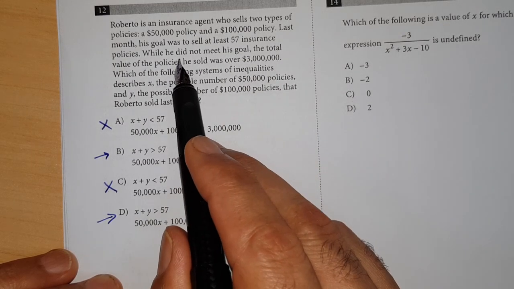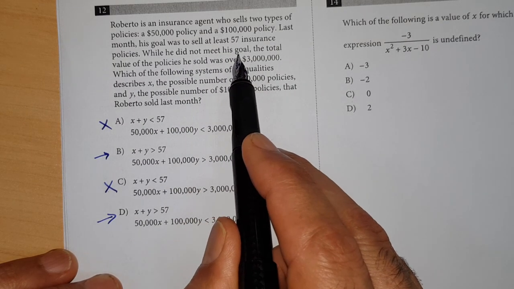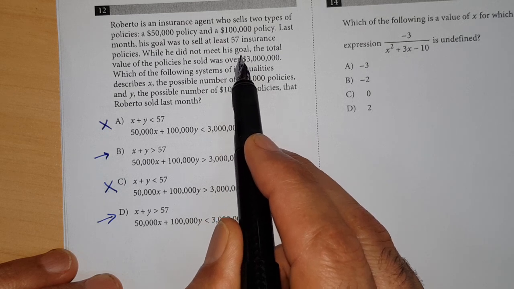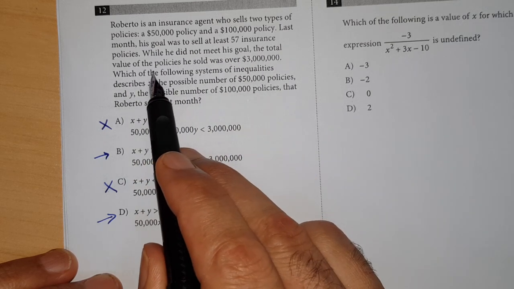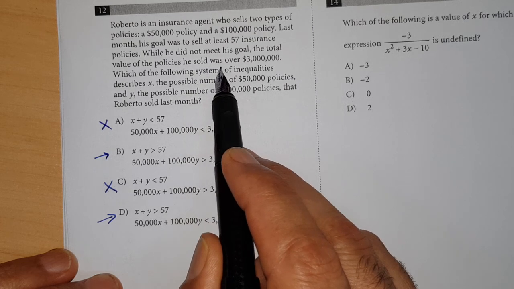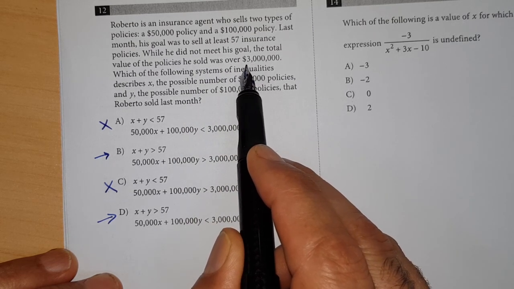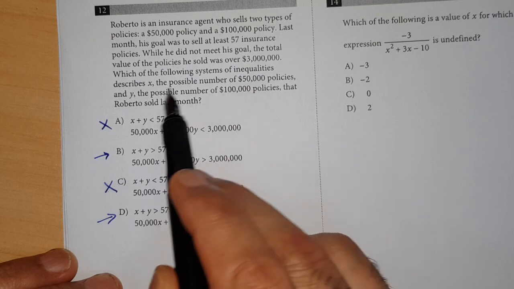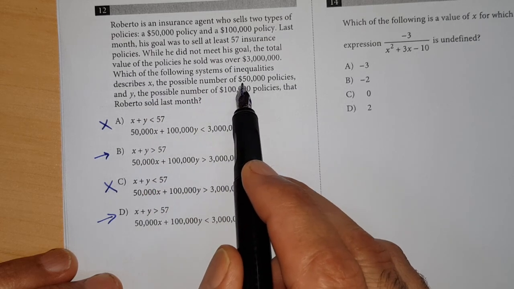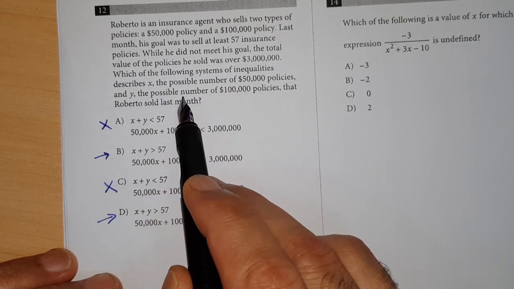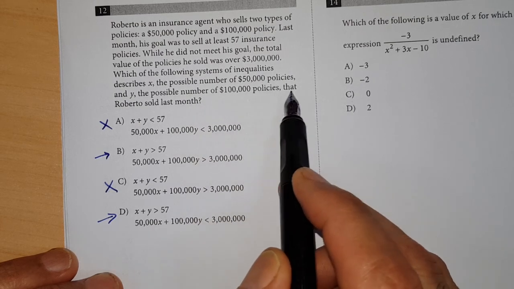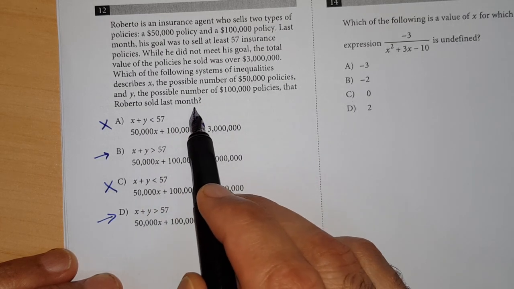While he did not meet this goal, the total value of the policies he sold was over $3 million. Which of the following systems of inequalities describes X, a possible number of 50,000 policies, and Y, a possible number of 100,000 policies that Roberto sold last month?